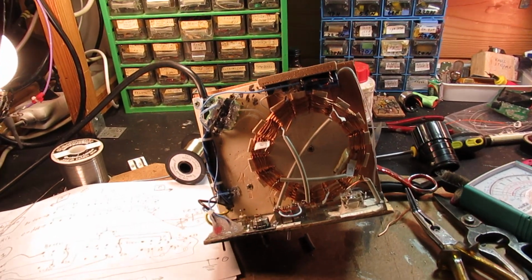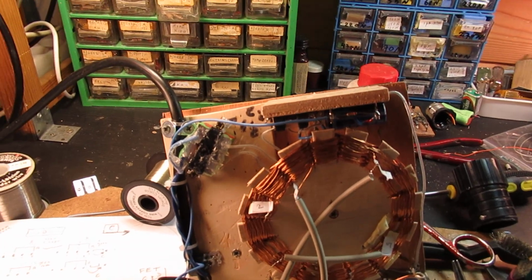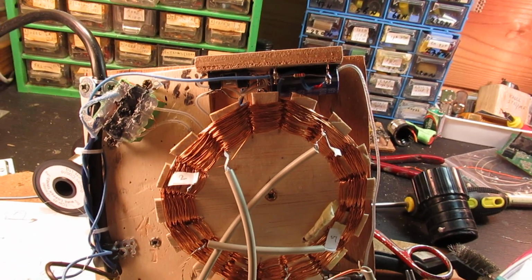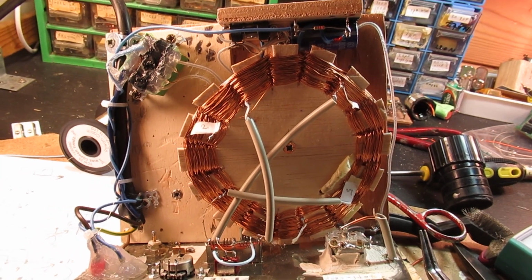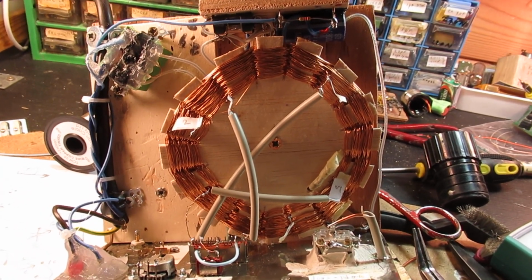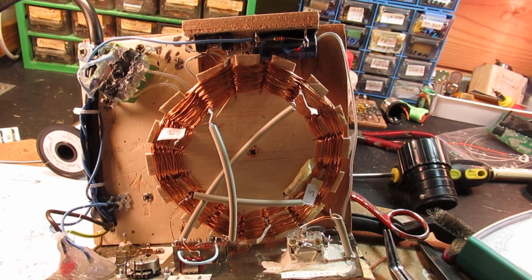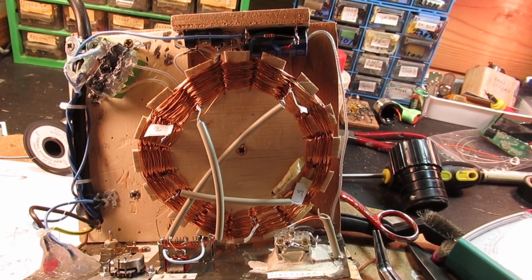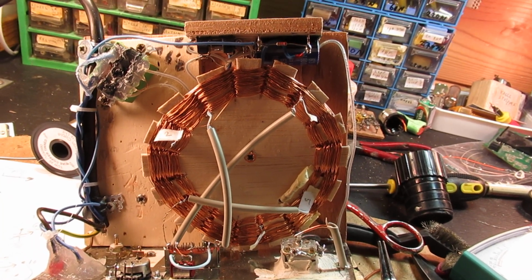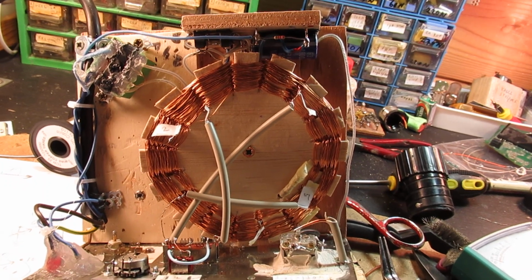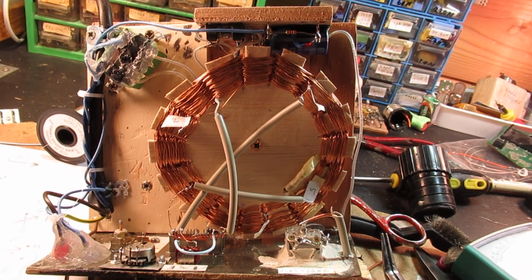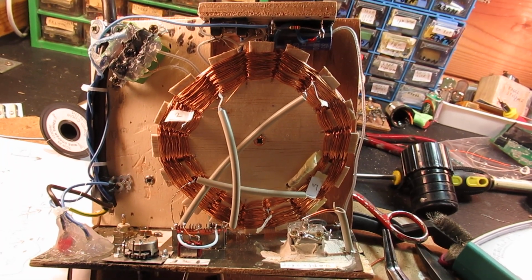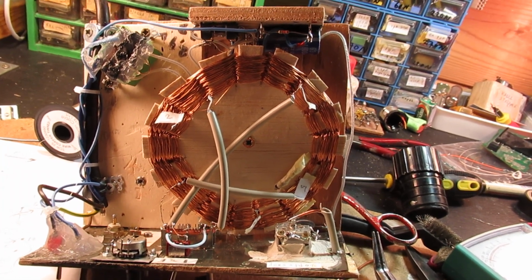A small video about the pancake oscillator that I'm working on. It's only a vlog, so no schematic will be shown apart from the switch. Anyway, it will be an oscillator that can work between approximately 50 kilocycles and approximately 1.5 megacycles.